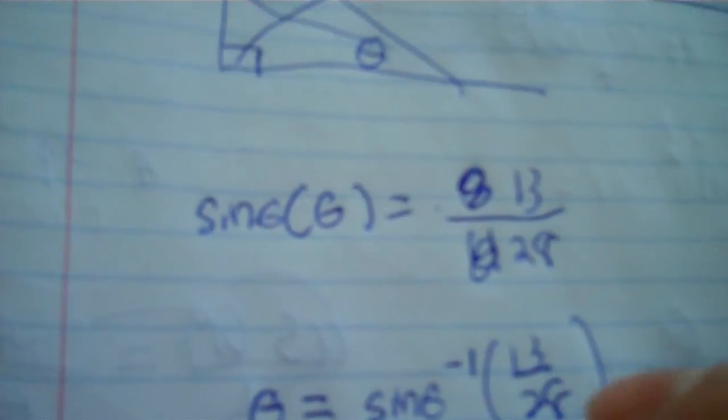Okay, so arc sine, because I'm using sine. If I was using cosine, I'd go arc cos. You got arc sine, arc cosine, arc tangent. Okay, so hit execute after you get the 13 over 28. And you want the degrees again, 27.6. I'm just going to say it's 28.